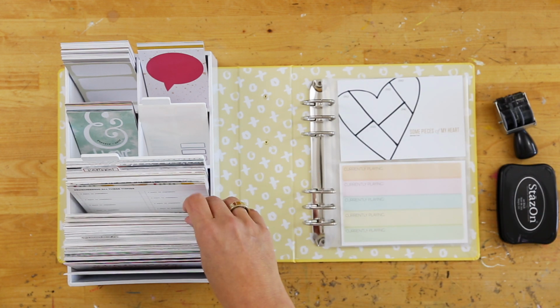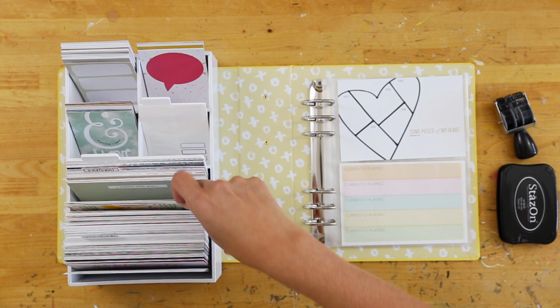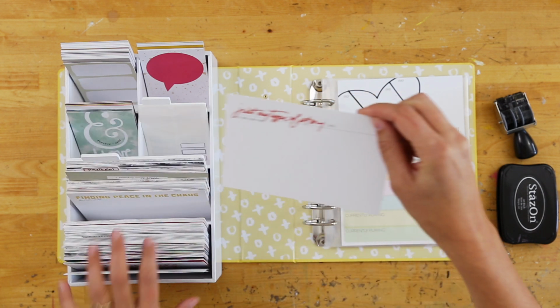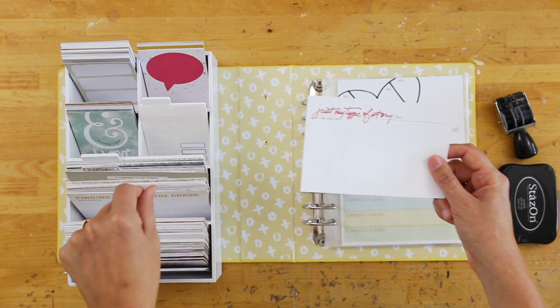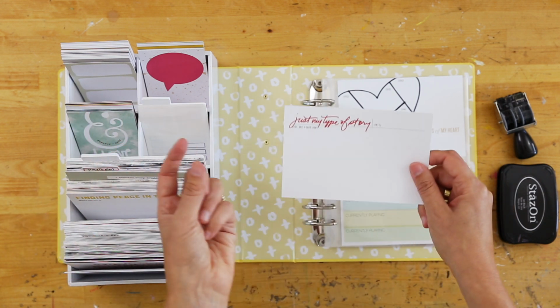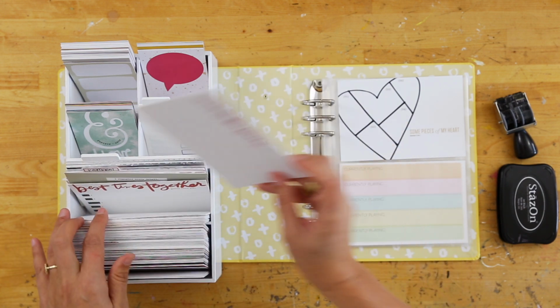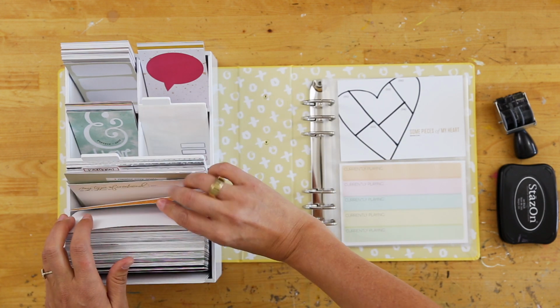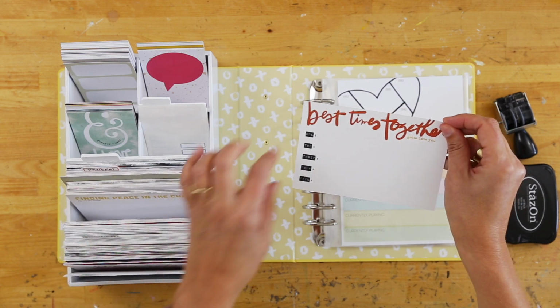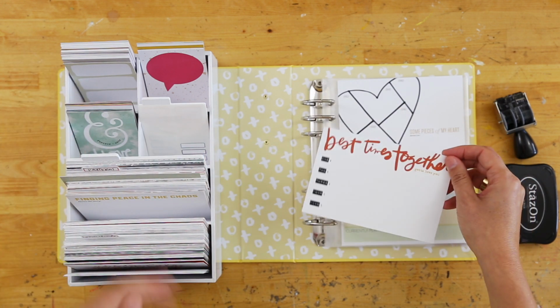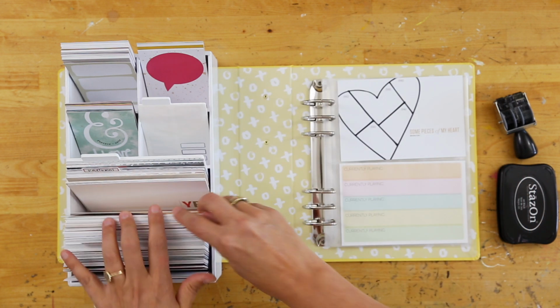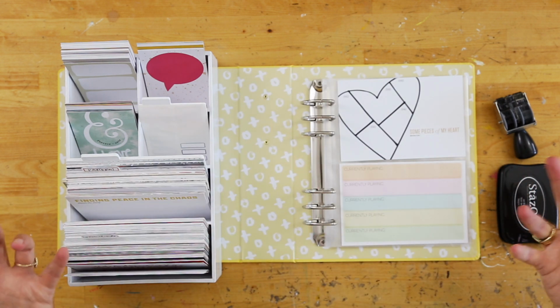Maybe your kids come and they pull out a card, and it could be, let's see, pull one out here. This one says, just my type of story. And invite them to tell some kind of story about what's happening, like what did they do today, or some piece of their life today. Or here's one that says best times together, right? And here's some of your favorite best times. So you can invite other people to participate in your storytelling without it having to be a big production.